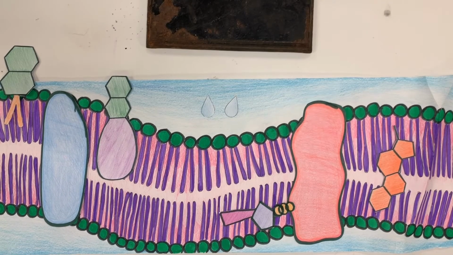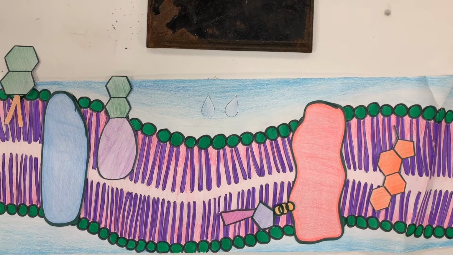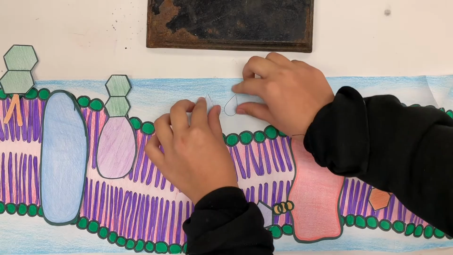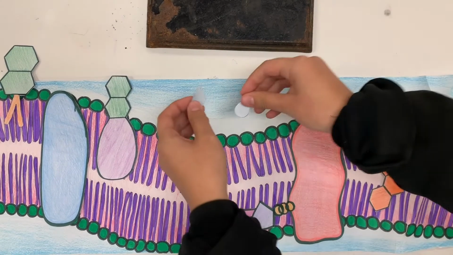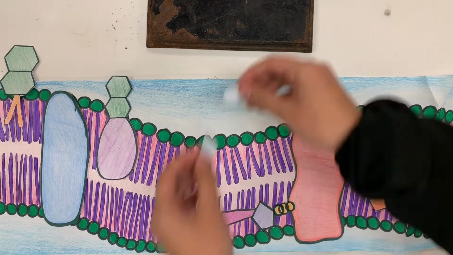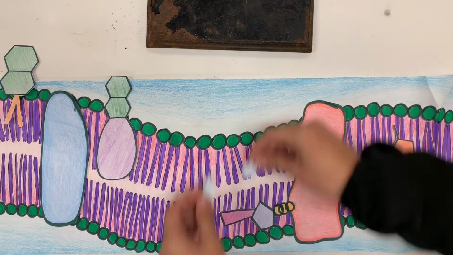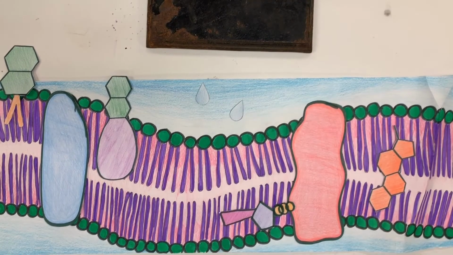Then a hypotonic solution is the opposite of hypertonic. There's not enough solute in the solution outside the cell, so the water will flow into the cell and make it bigger. There's high water potential outside and low water potential inside, so the water goes in, and that basically makes the cell bigger.